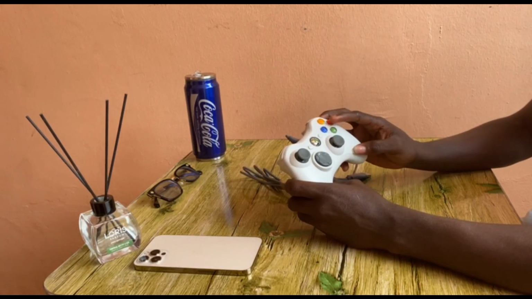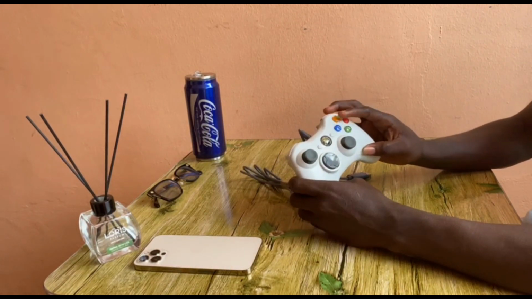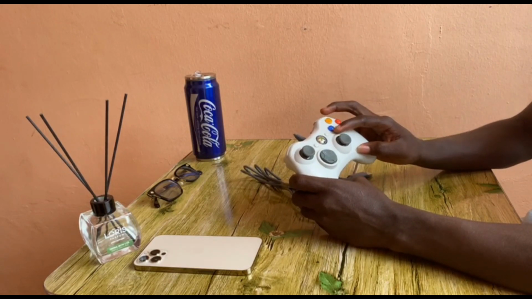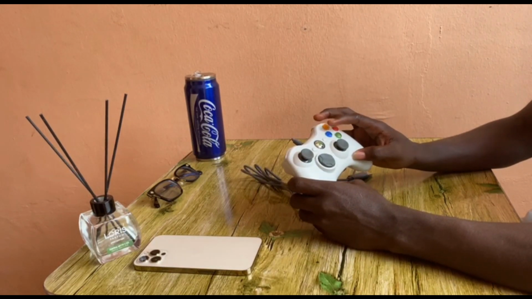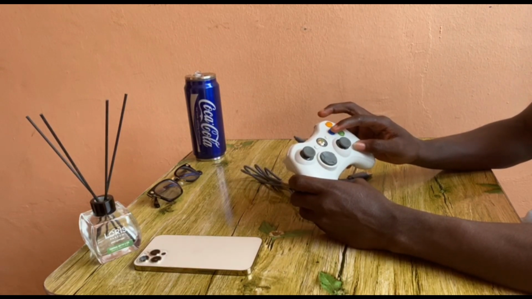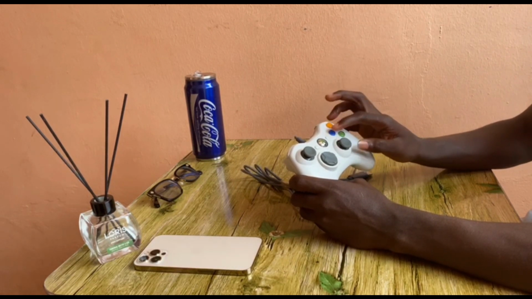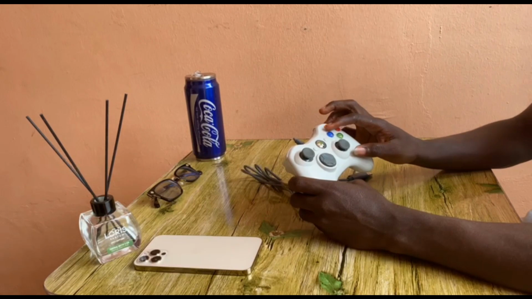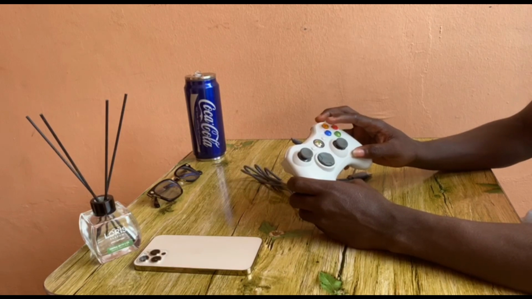You get it? Then this X in blue up here is for shooting. The longer you press, the farther the ball goes, right? So you are going to use this button mostly when you want to score. Your main goal is to score. You use this button to shoot.